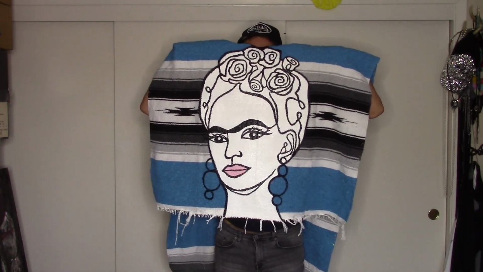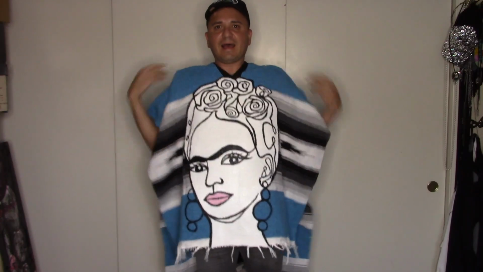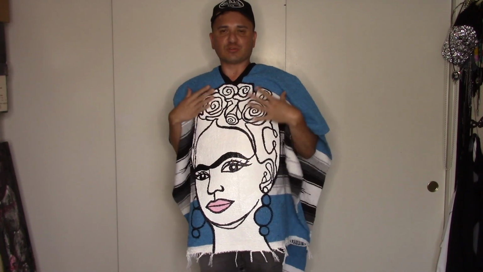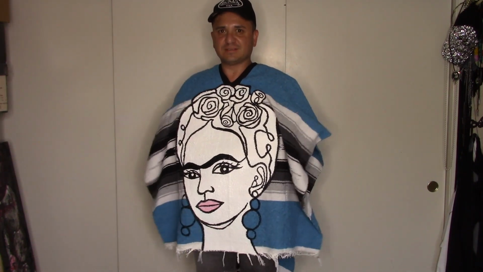So I did it. I love the way it came out, but it's kind of heavy. But I have a feeling this will keep you very warm because it adds an extra layer of protection, especially if it's windy or raining. This is waterproof and windproof. But I like it.